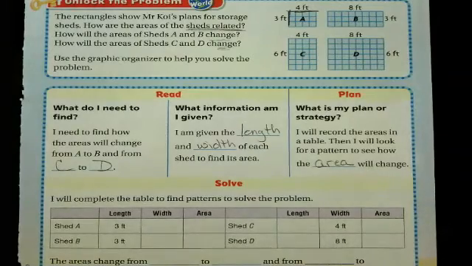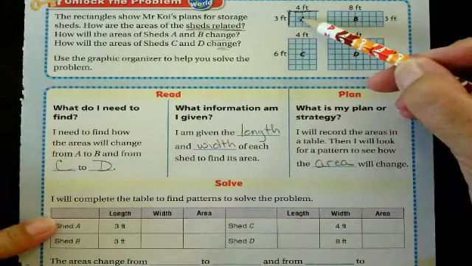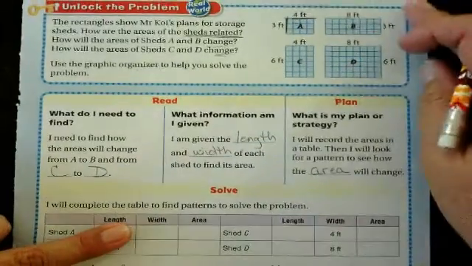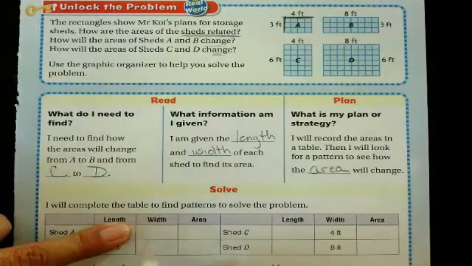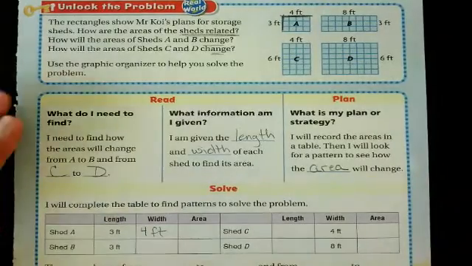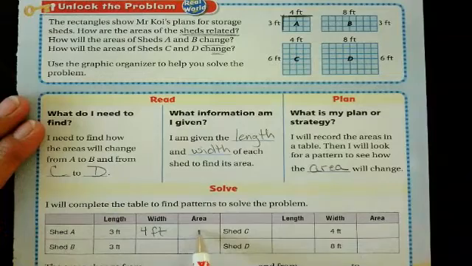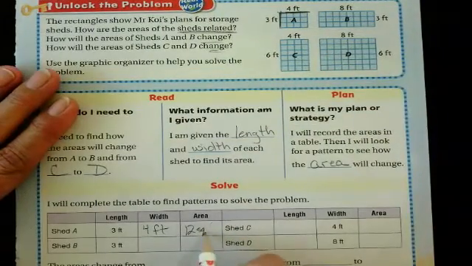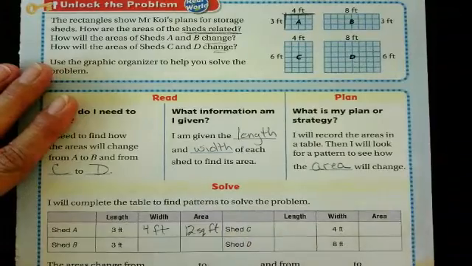So let's complete the table and solve our problem. It says, I will complete the table to find patterns to solve the problem. So we're going to start with shed A. We know that the length of shed A is 3 feet. What is the width of shed A? Well, that has to be my other number, 4 feet. So what is the area? Yesterday we learned that we can multiply the length times the width to find the area. So 3 times 4 is 12 feet squared, or I'll write it the other way, 12 square feet. I like to use abbreviations because these are small boxes.